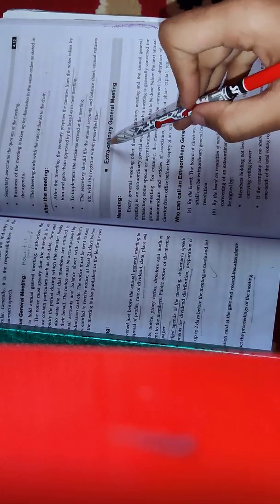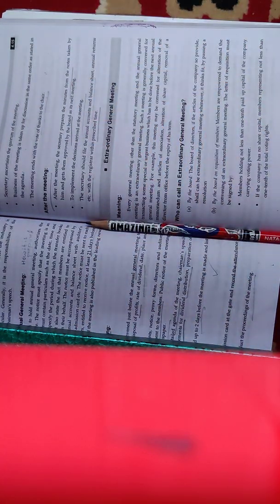Moving on to your next topic, you have the extraordinary general meeting. Now, what did we look into as an extraordinary general meeting? Any matter which is discussed apart from the ordinary matters, for that an extraordinary general meeting will be called, right, a special meeting. Now, what is an extraordinary general meeting?